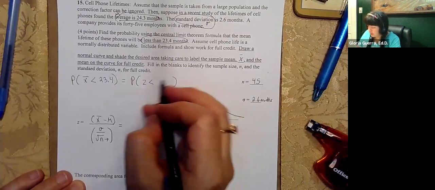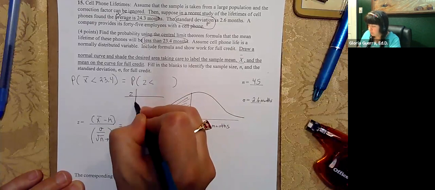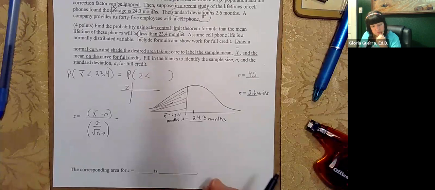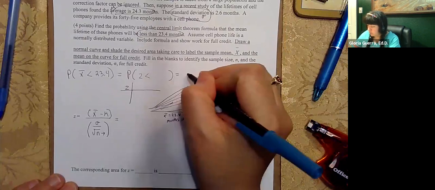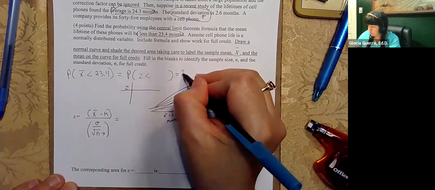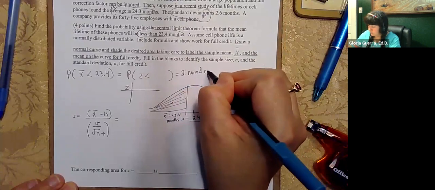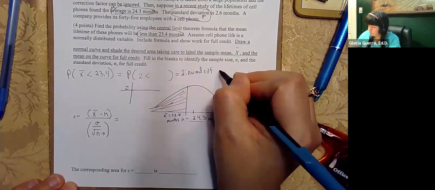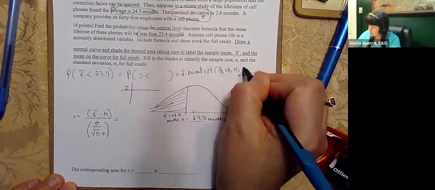So if you use your table, you're looking for this on your table. But if you're using the calculator, then you're doing the second, normal CDF: lower bound, upper bound, mu, and sigma.